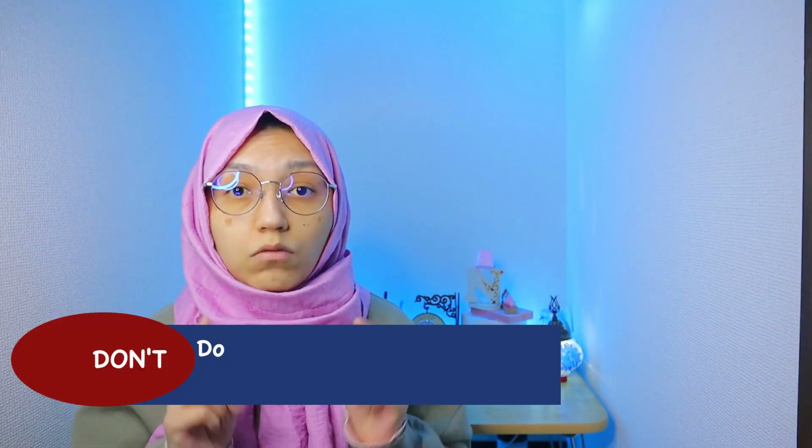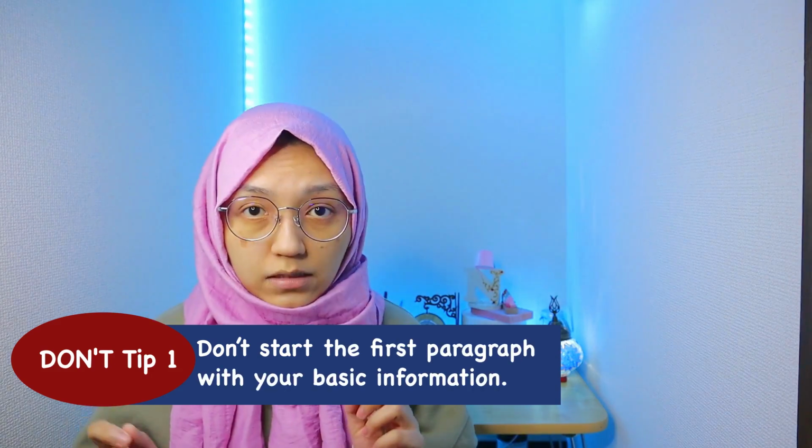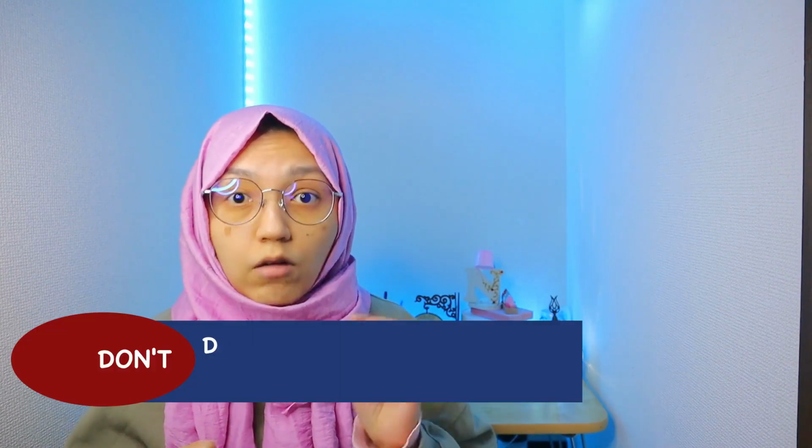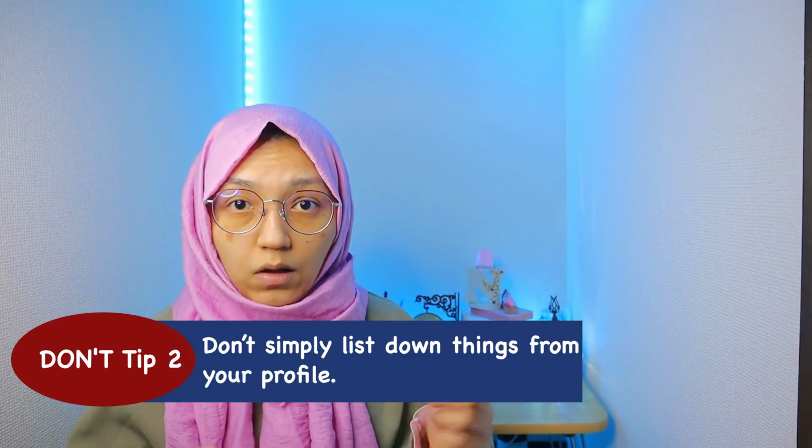Now, don't. First, this is very important. Don't start your letter of intent with "my name is blah blah blah, I'm studying this." This information is already in the application, so save your word limit, and we will use this information in the middle whenever we feel it is necessary. And second, don't simply copy and paste whatever you have written in the application, like which award you got or what achievement you got. You don't just list them out. You need to explain the reason behind this award and everything.